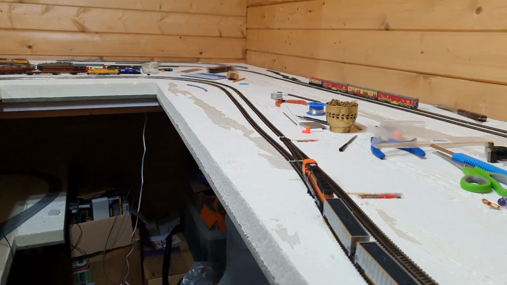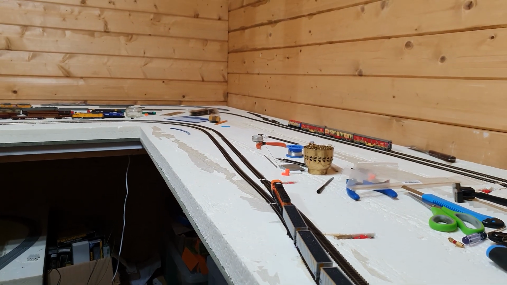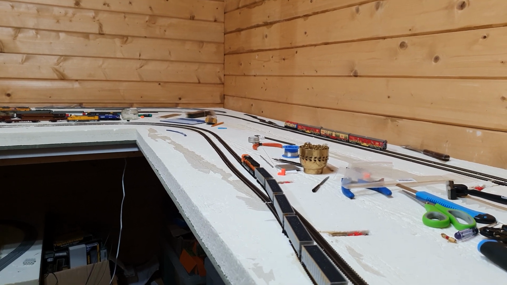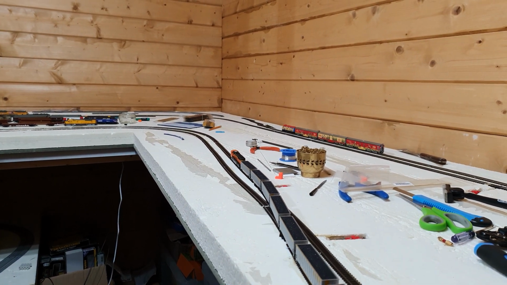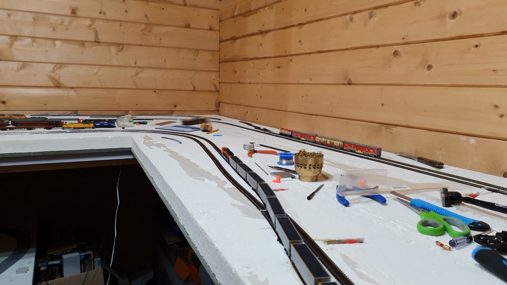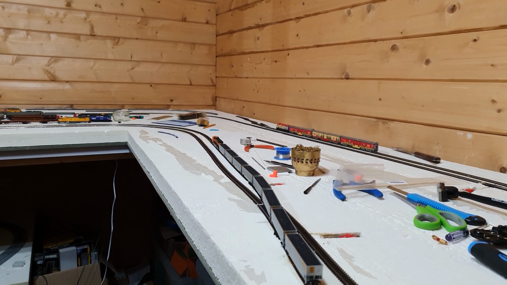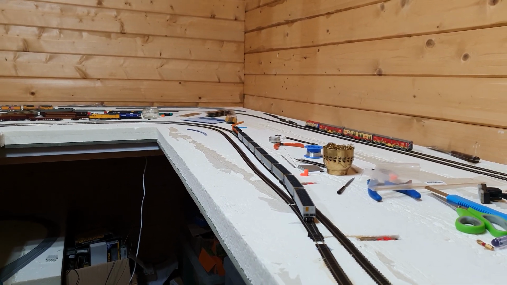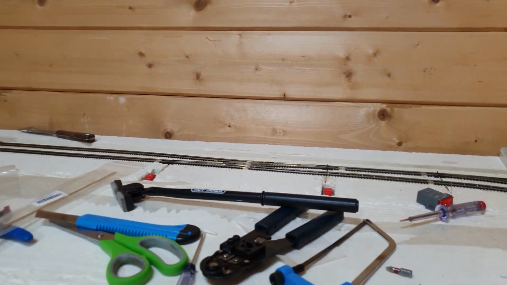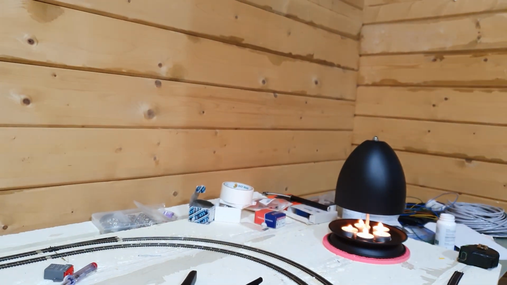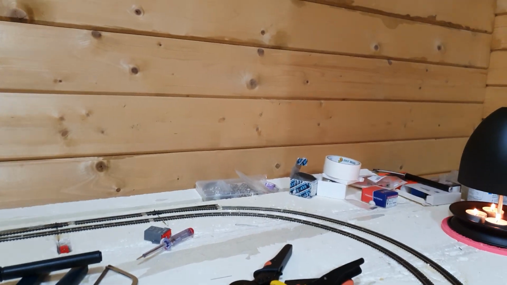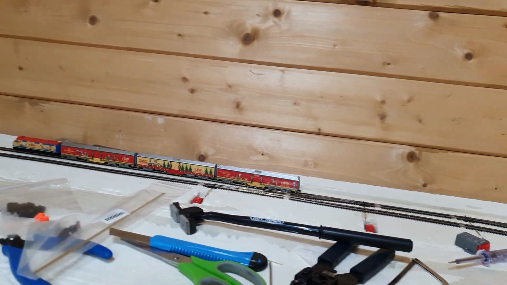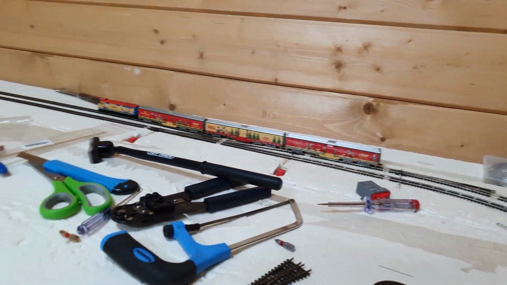So thanks very much. I'm really enjoying sharing everything with you. It's quite exciting. All the stuff getting laid and progressing. I can now start to do other work. Maybe start on this big hillside here. That's going to go right up nearly to the ceiling. Certainly the trees will. They'll be nearly touching the ceiling. But there's lots to do elsewhere.